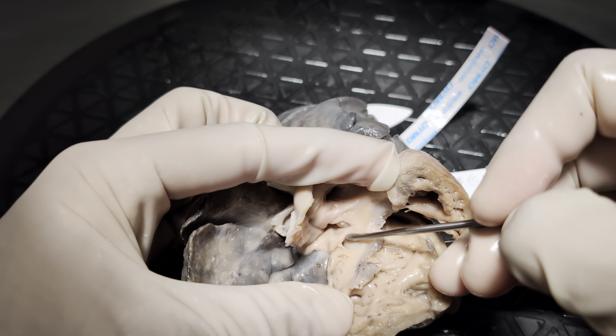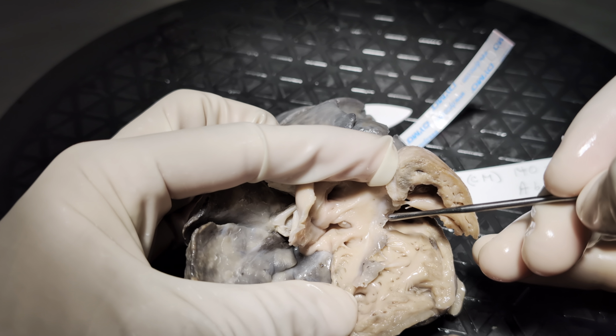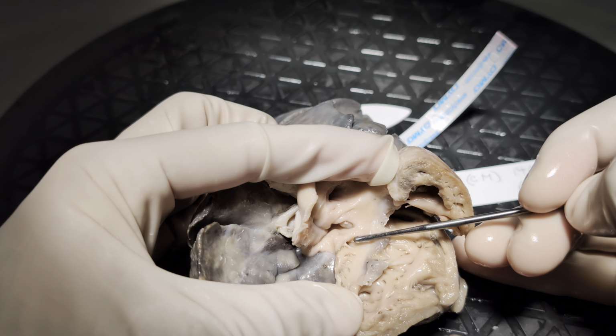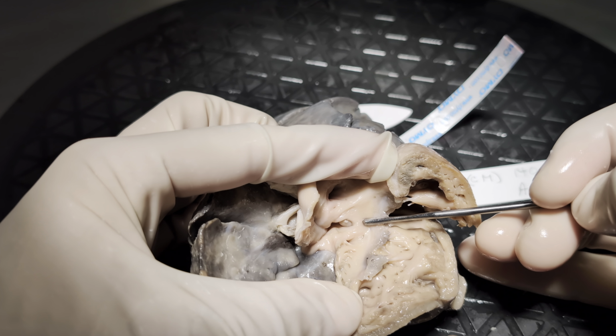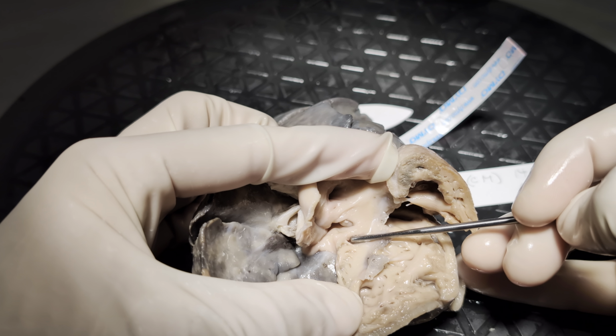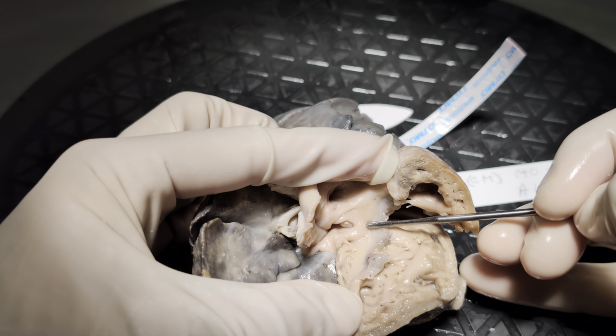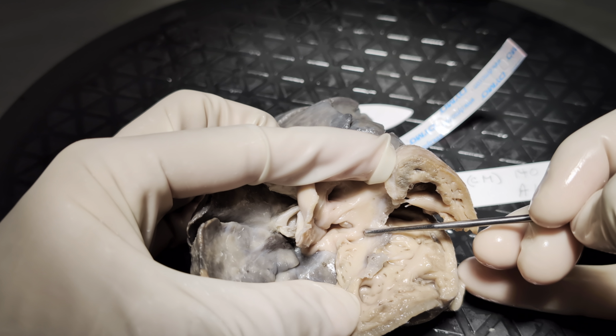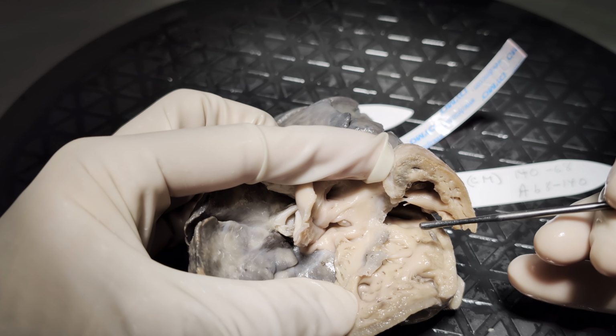And the mouth of the coronary sinus is going to be part of an important structure known as the triangle of Koch, which is bounded by the mouth of the coronary sinus, the tendon of Todaro, and the tricuspid valve hinge point here. And at the apex of this triangle is where we expect the atrioventricular node to sit.